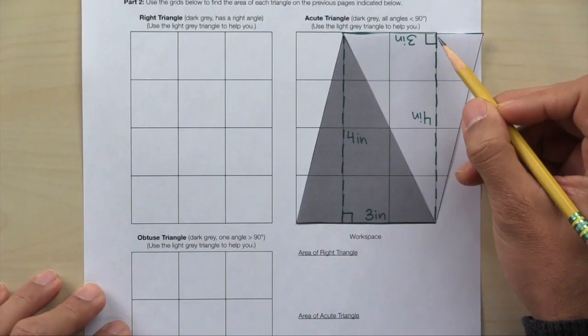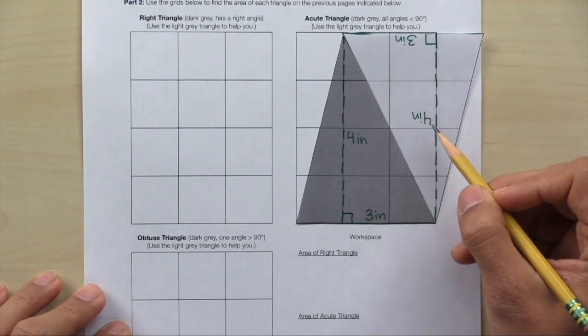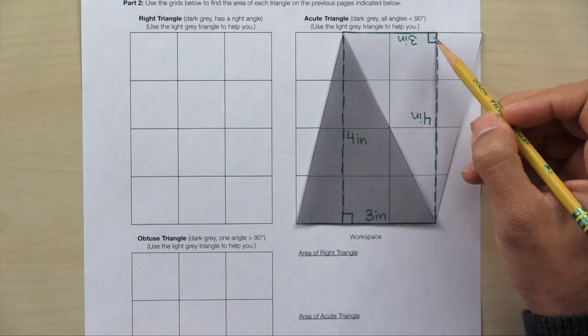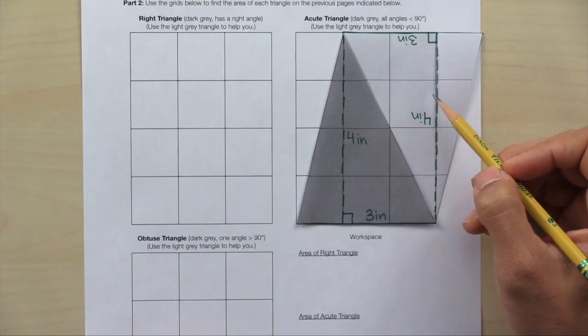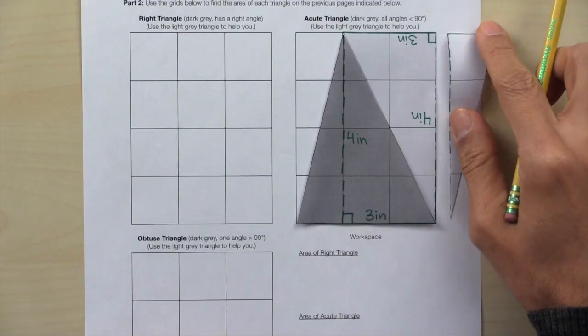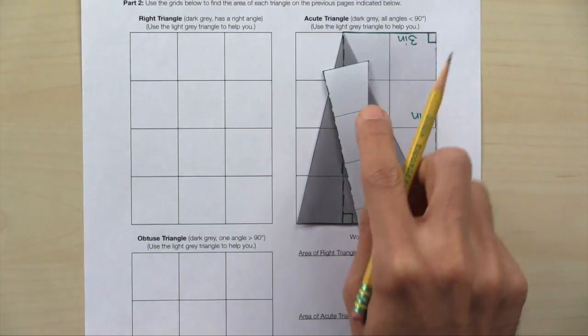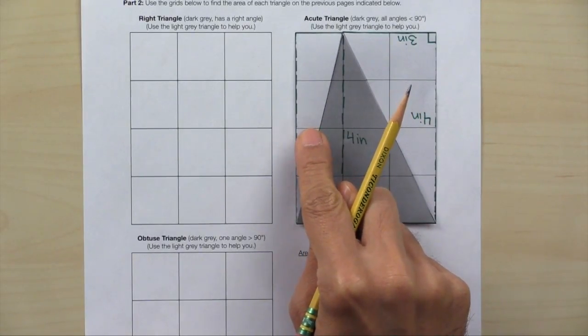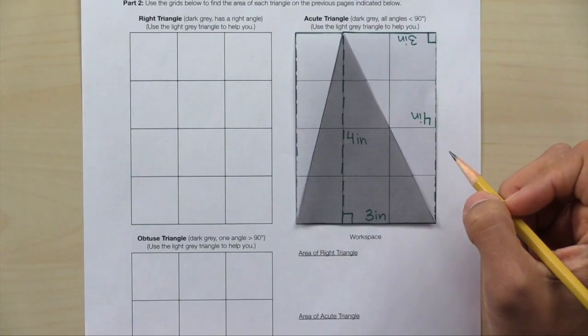So let's make a single cut and do some rearranging. We're going to make a single cut along this line, which is the height of the light gray acute triangle. This is what it looks like. We've made a single cut along the light gray triangle. And now we can move this extra piece to the other side. And now both the dark gray and the light gray acute triangles fit inside the rectangular grid.